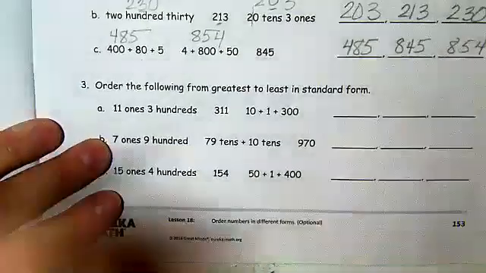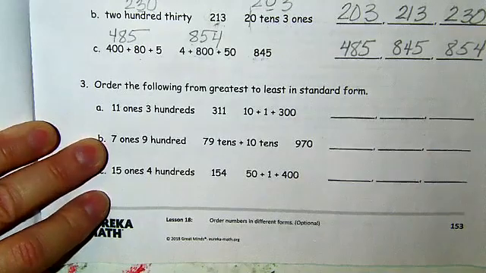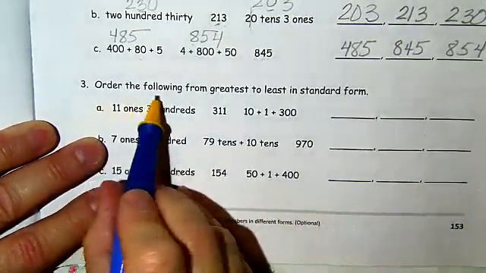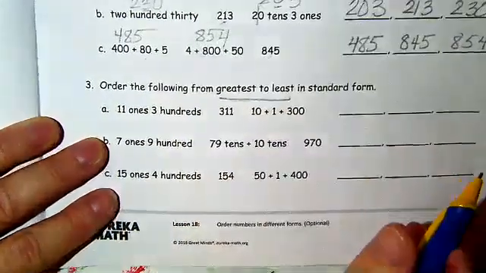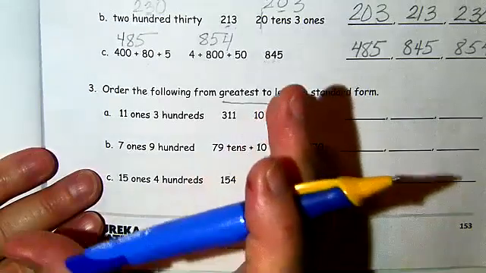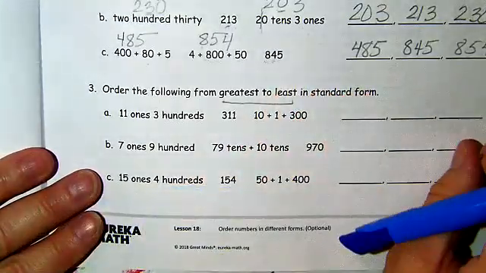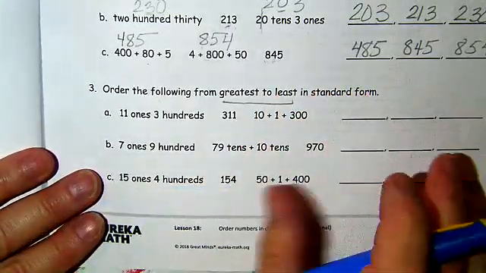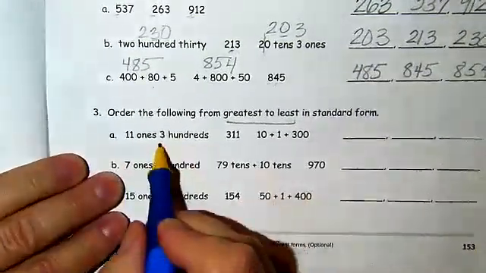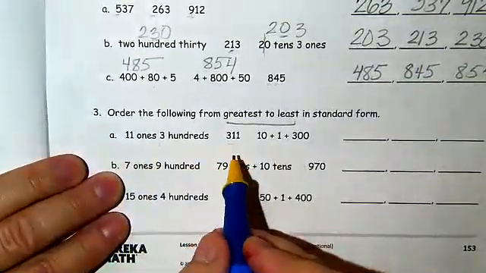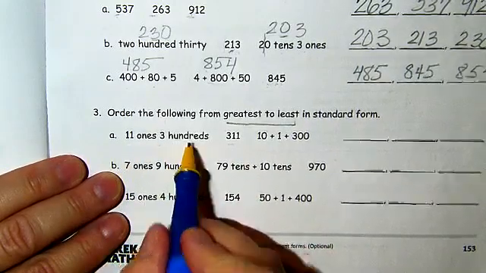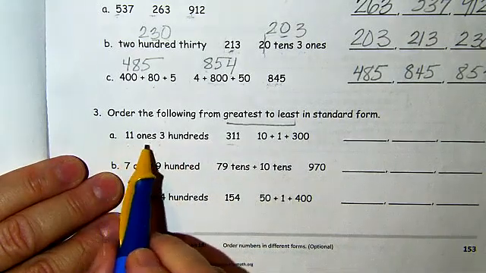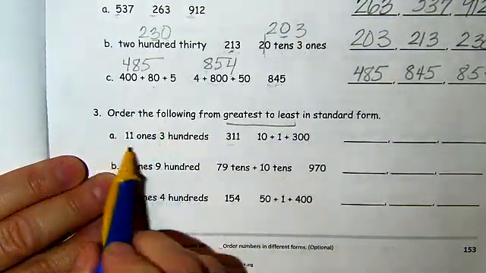All right, we have 3 more to go, but they're changing up the directions on us. It says order the following from greatest to least. So now we're going to start with the biggest, the greatest number, and we're going to end with the smallest, the least number. All right, so we have 3 numbers. One is in standard form. This one says 3 hundreds, 11 ones. So that's just mixed up.